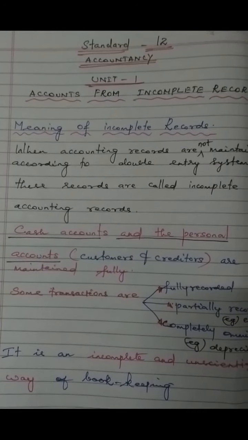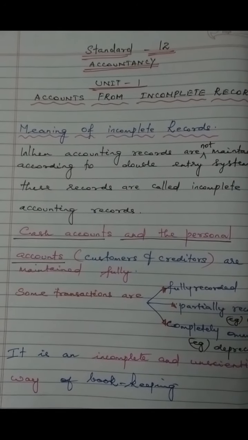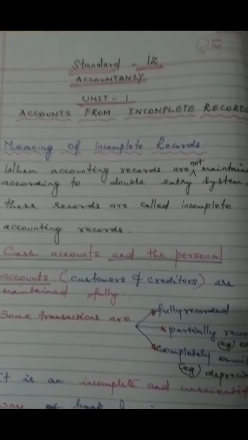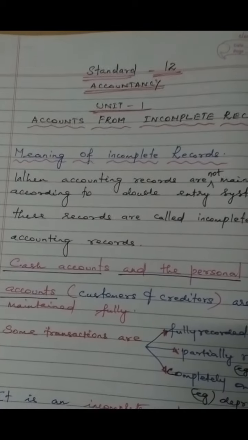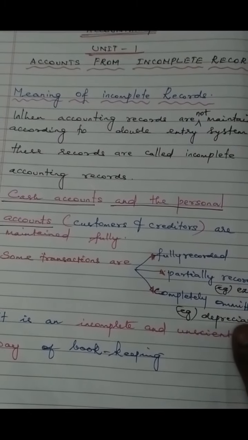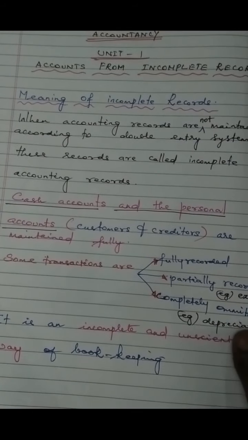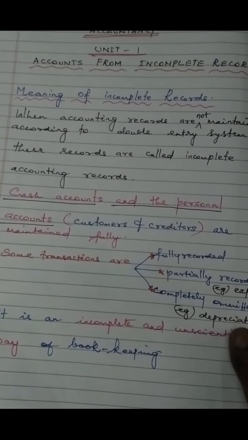Standard 12, Accountancy Unit 1, Accounts from Incomplete Records. First we'll see about the meaning of incomplete records. When accounting records are not maintained according to double entry system, those records are called incomplete records.